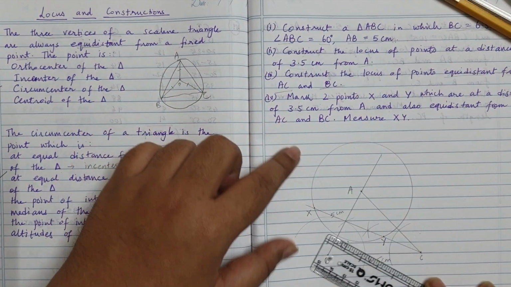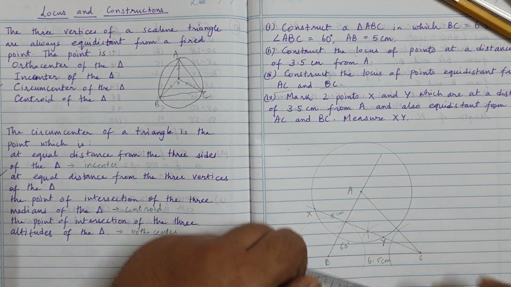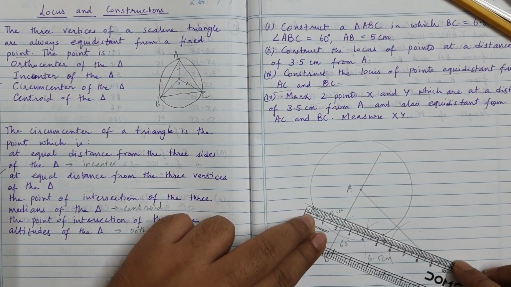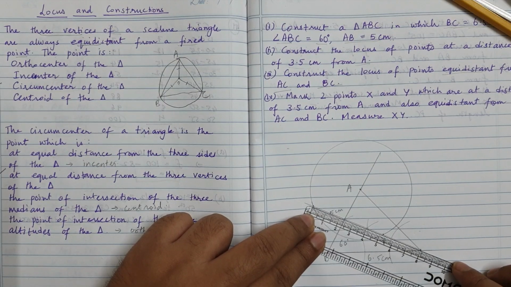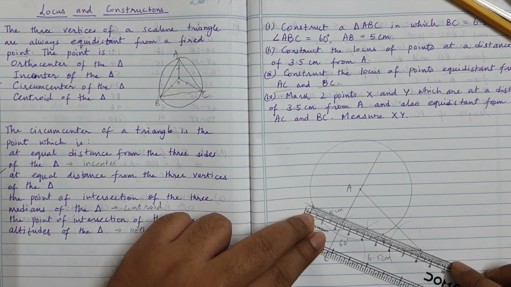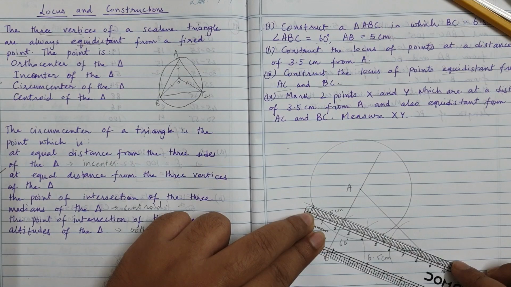Then they're asking us to measure XY. So I'll take my scale and I'll measure the length of XY. So here I'm getting close to 5.2 or 5.3. Okay, I can write 5.3.